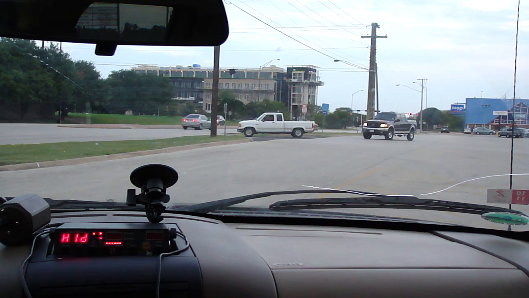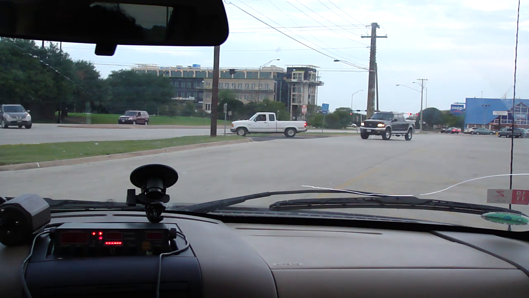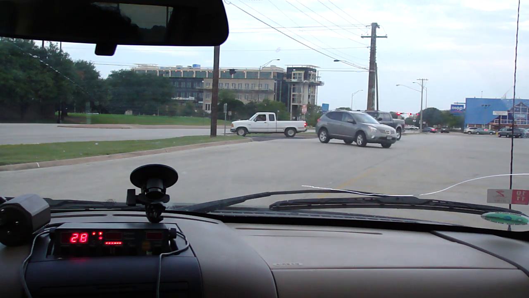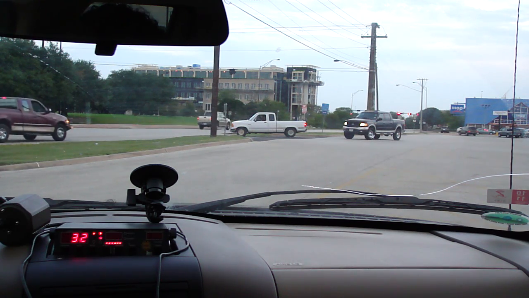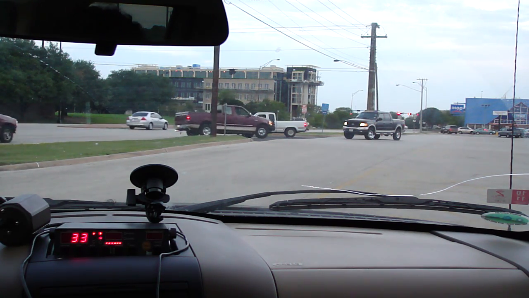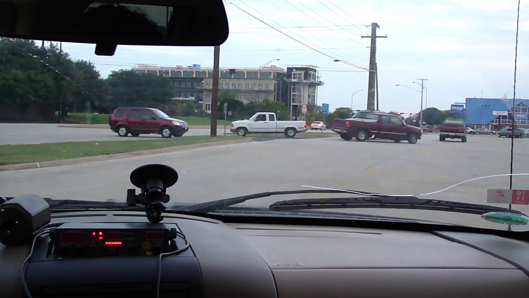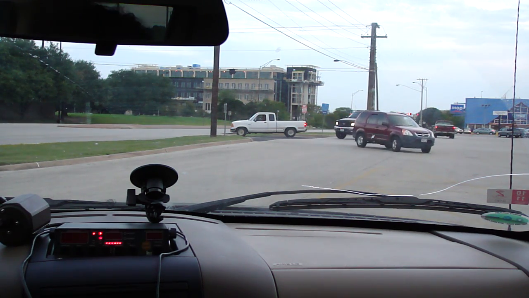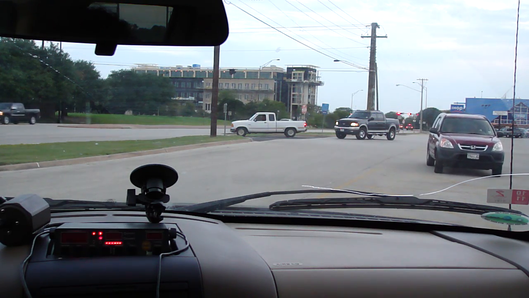vehicle's speed. The first method they can use is called constant on. Constant on is where the radar operator just leaves the radar unit in transmit mode the whole time. And as cars come into the path of the radar antenna, speeds are given. So we're just going to wait for cars. Here comes a silver Ford Focus. He's going 38.